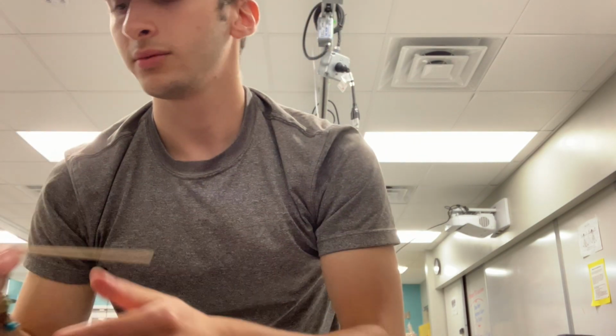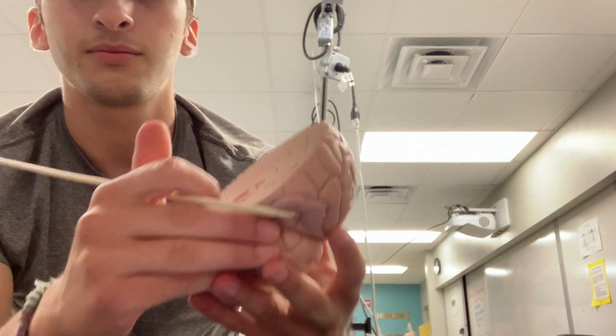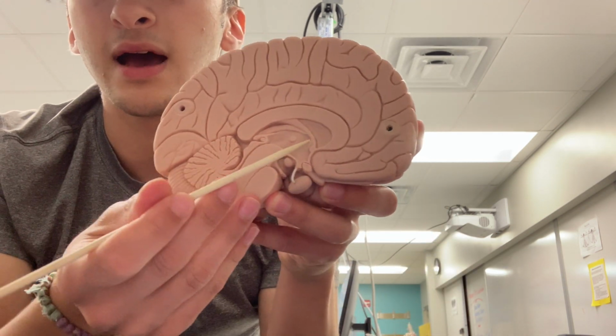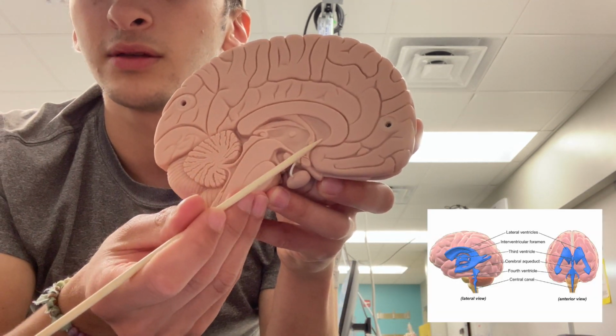There's also a ventricle system within the brain, and that's involved in distributing cerebral spinal fluid to the brain, which nourishes the brain and bathes the brain. There are different ventricle systems. If you look at this brain, you have the lateral ventricle up here.